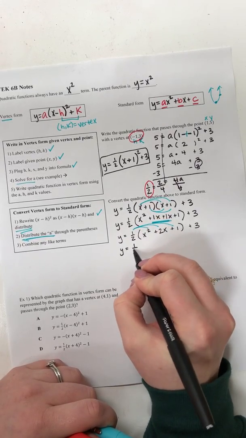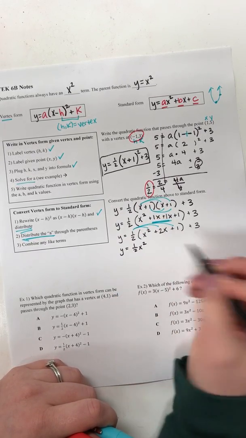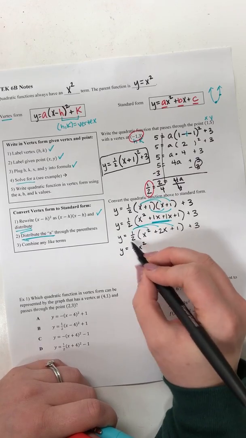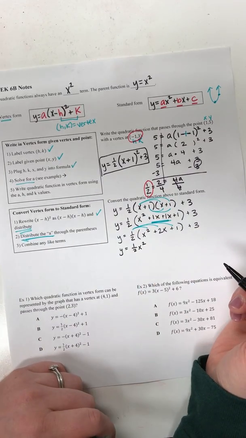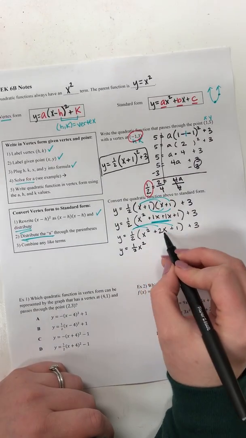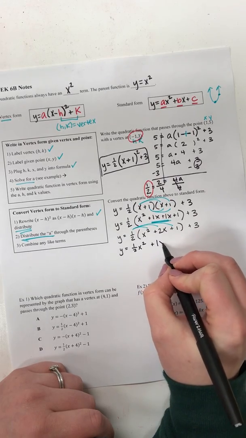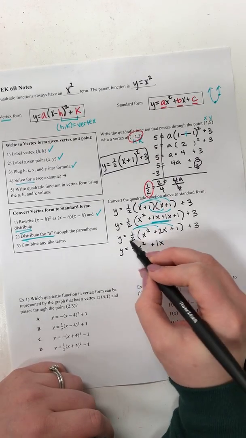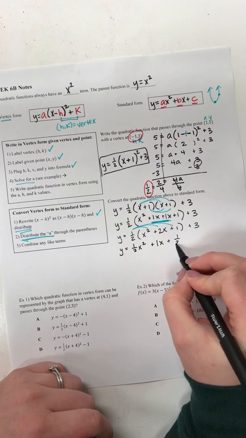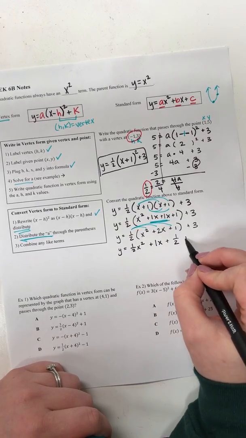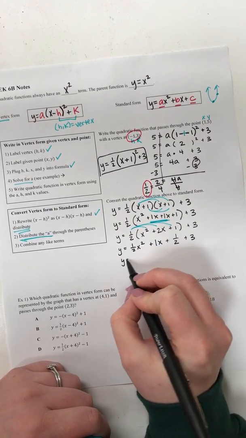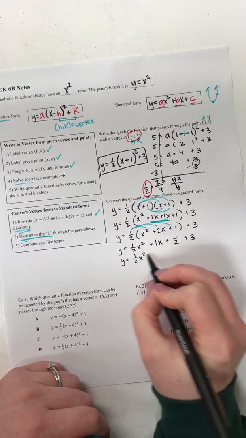So that's 1/2 times x squared. That's just 1/2 x squared. 1/2 times 2x. You can definitely plug that into a calculator if you need to, but 1/2 times 2 is going to give us 1. Still have x. 1/2 times 1 is 1/2. And then carry down that plus 3. Y equals, carry everything down.